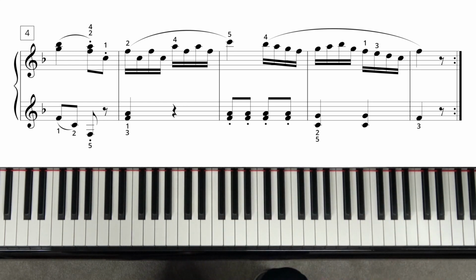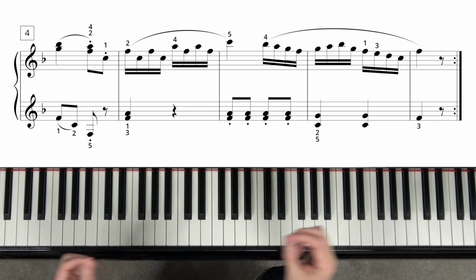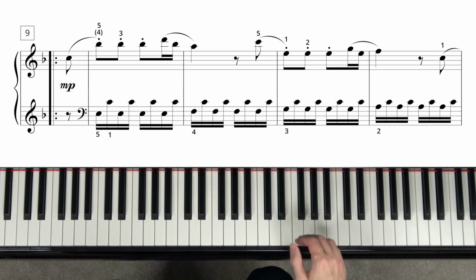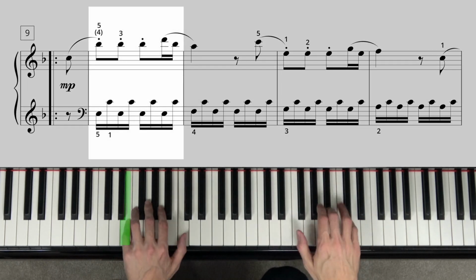Now, I won't go through the whole piece this way, but every phrase should have a shape. Figure out where the notes are trying to go. Another place to think about beautiful phrasing is here in the B section.